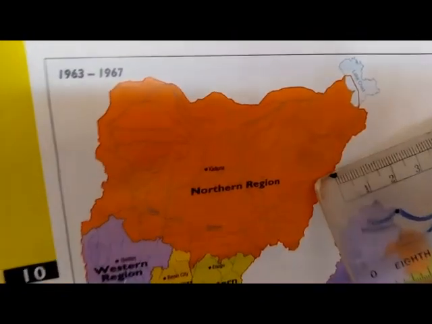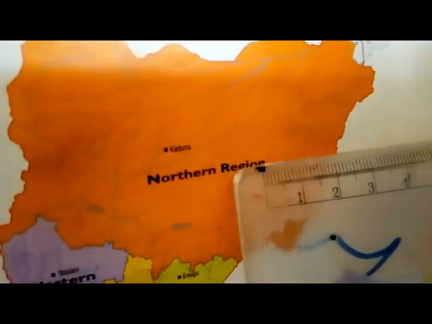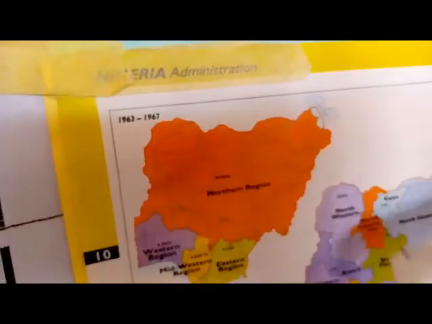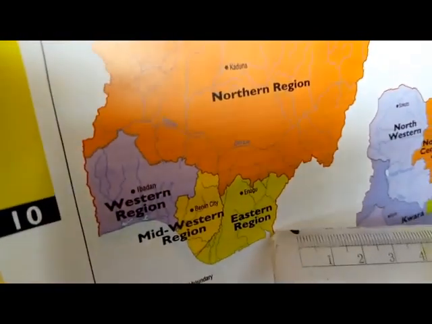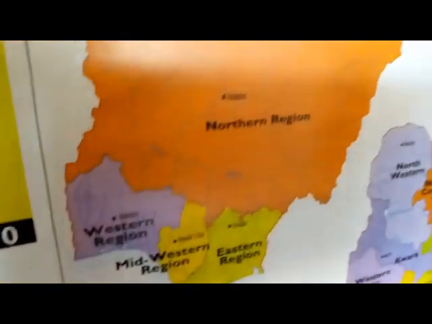Here we have a map of Nigeria showing geopolitical zones, in the sense that we talk about the northern region, western region, and the eastern region. So it means a large entity that has to do with region.